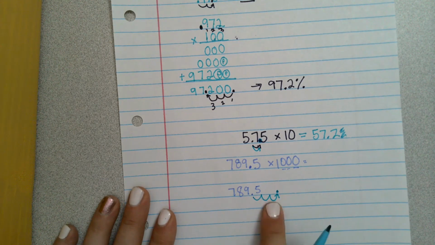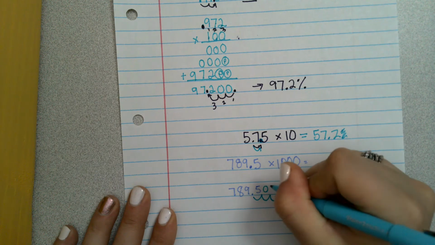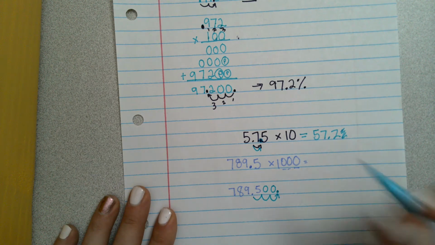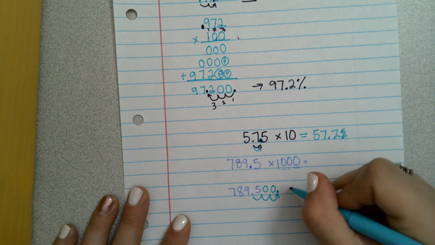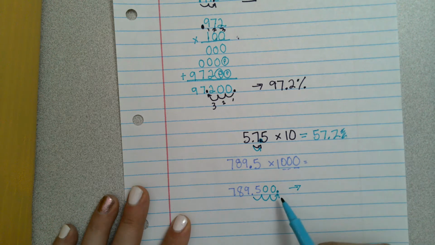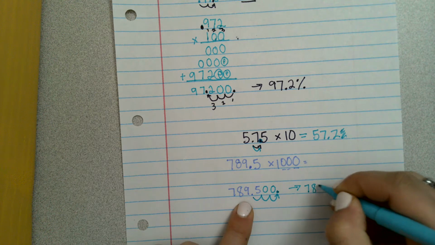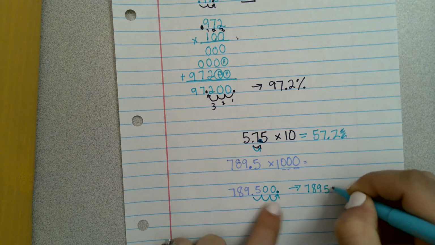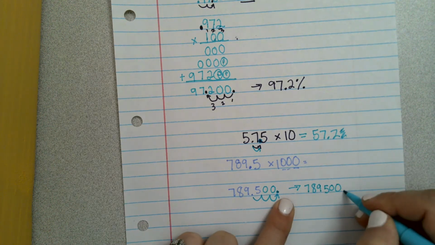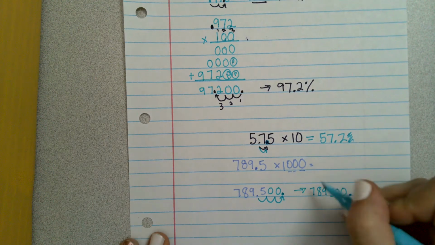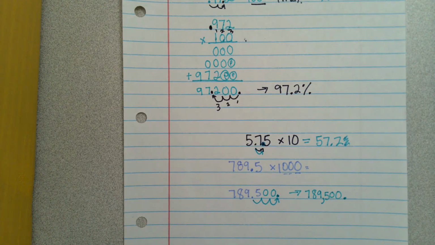Well, what do I do with those empty areas? You got it. I'm going to annex a 0 there, okay? So then my number turns into, because I have to move the decimal, I get to copy the digits 7, 8, 9, 5, 0, 0. Now I have a decimal. And then I can place my comma in the correct place values.